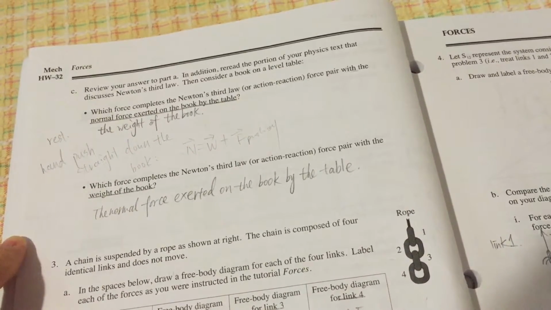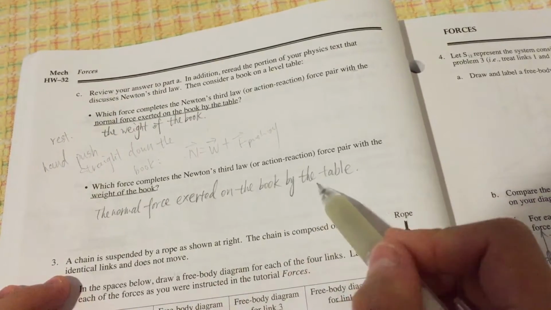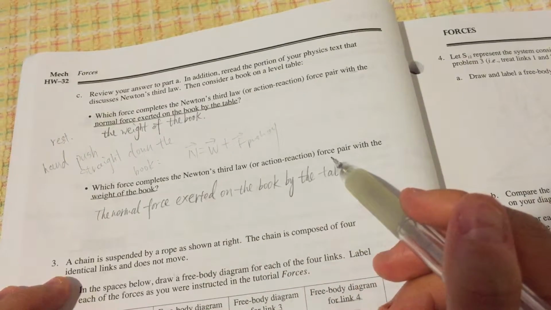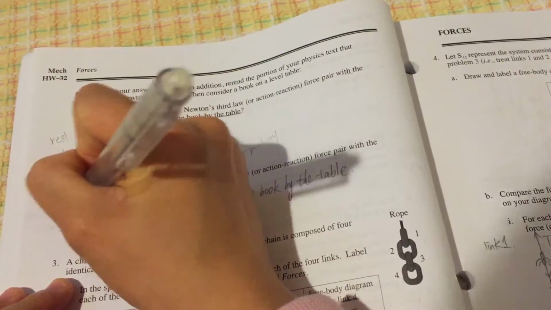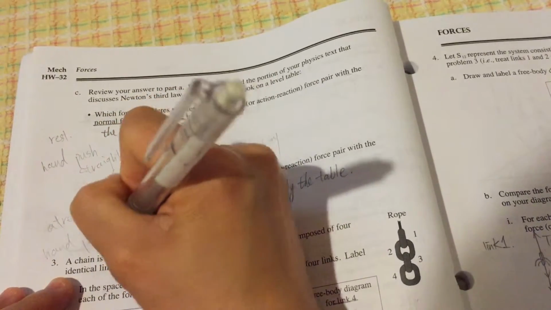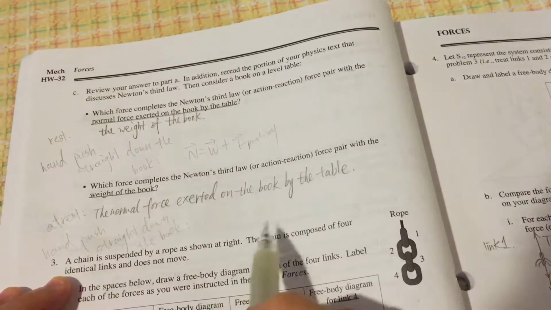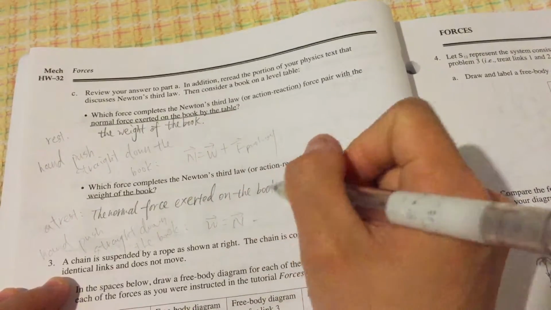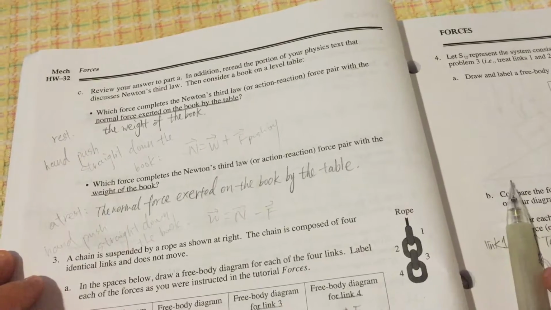For the second one, the normal force exerted on the book by the table and the weight of the book will be the third law force pair when it is at rest. When a hand pushes the book straight down, the weight of the book and the normal force minus the pushing force will be the third law force pair.